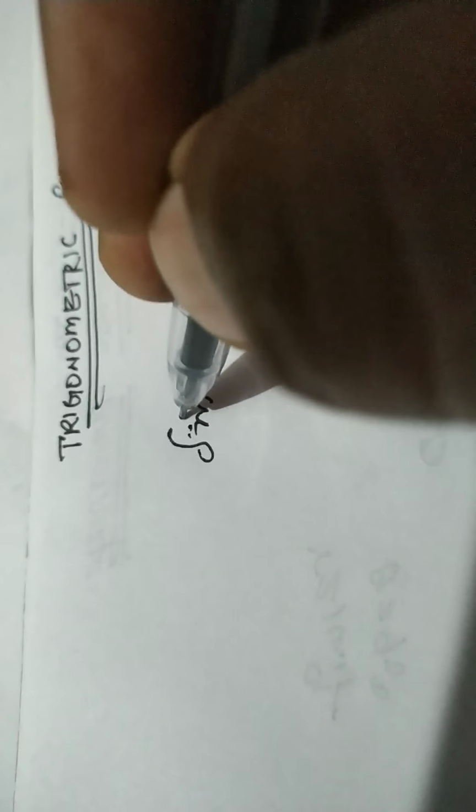Students, in the previous session we discussed the quadrant angles and found that sin nπ is equal to 0, where n is an integer.